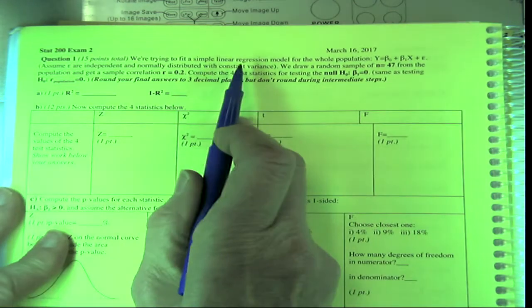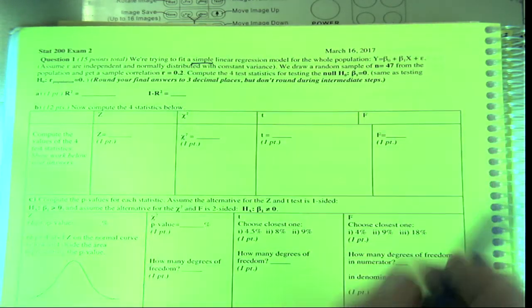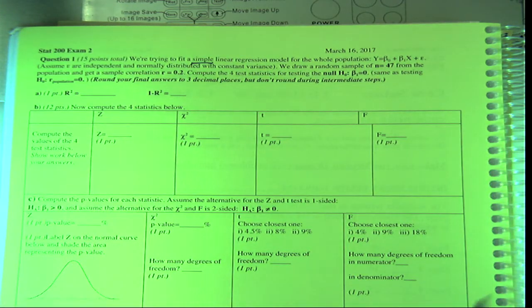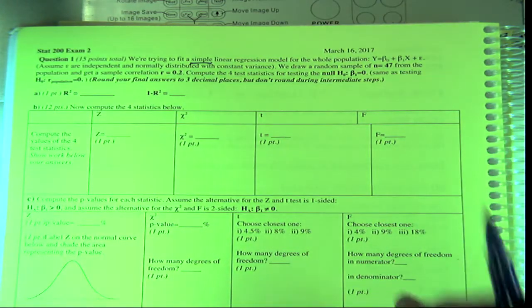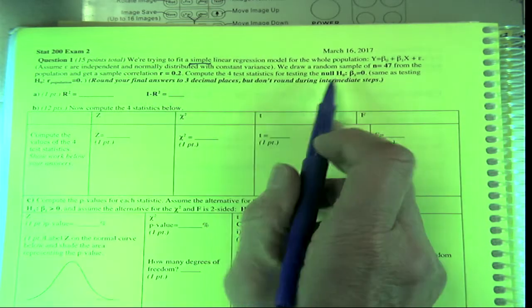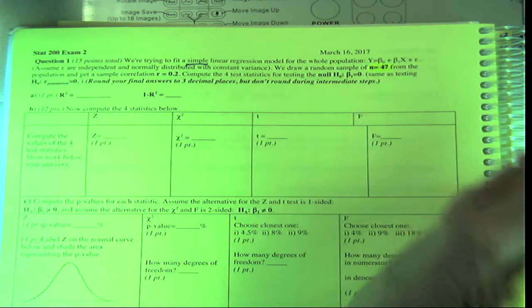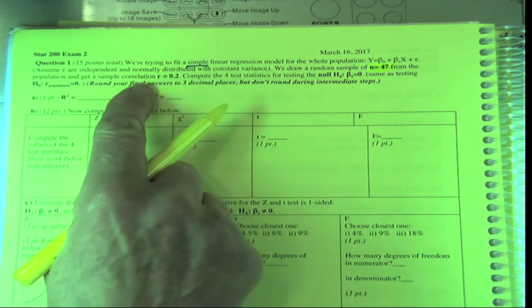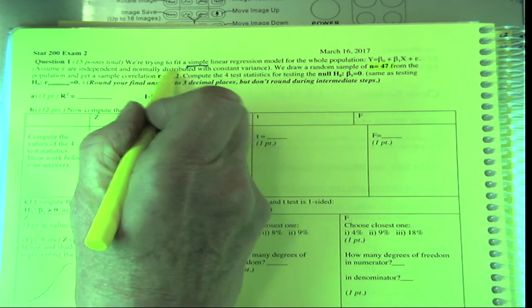And we're trying to fit this simple linear regression model. Simple just means one x predicting one y, so we don't have to do a chi-square and f. I just want to show you how they're related. Okay, and we draw a random sample. These are what we need here: a random sample of n equals 47 from the population, and we get a sample correlation of r equals 0.2.